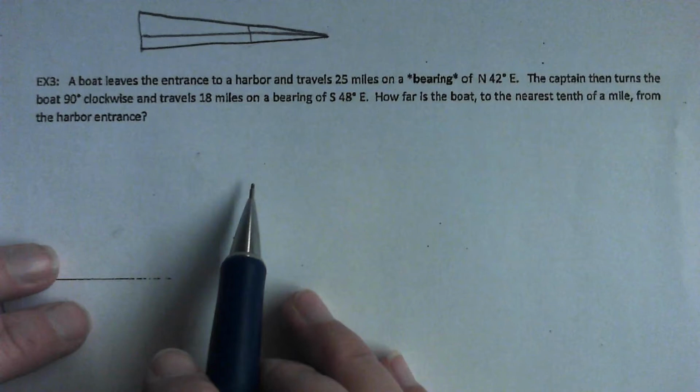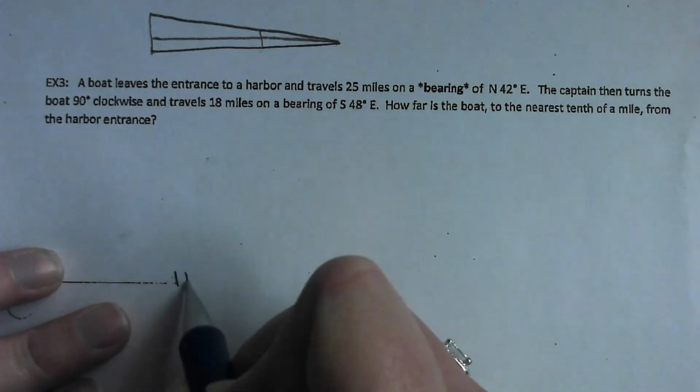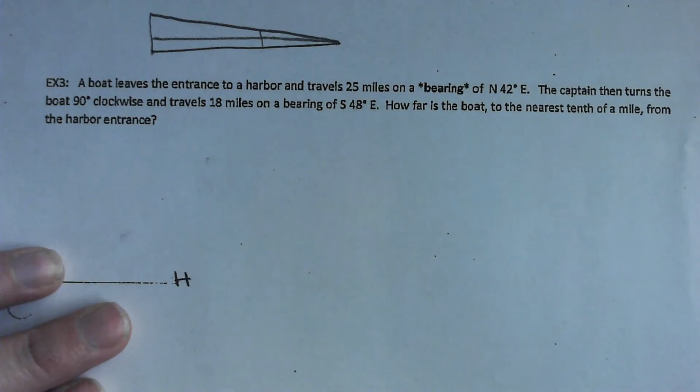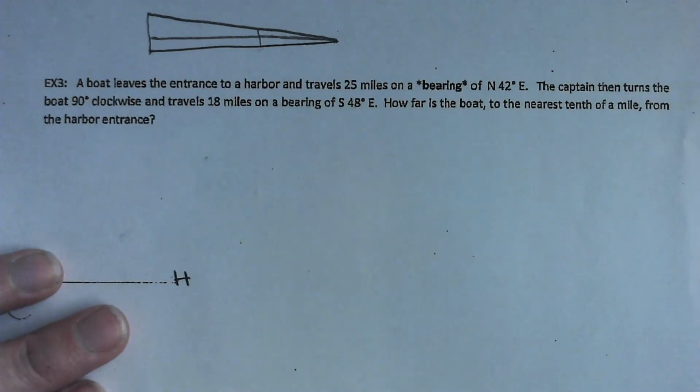Okay. So a boat leaves the entrance to a harbor. Here's the harbor. And travels 25 miles on a bearing of north 42 degrees east. So in aviation, in boating, when you're out in the middle of the ocean or the sky and you have no frame of reference for direction, north is 0 degrees.